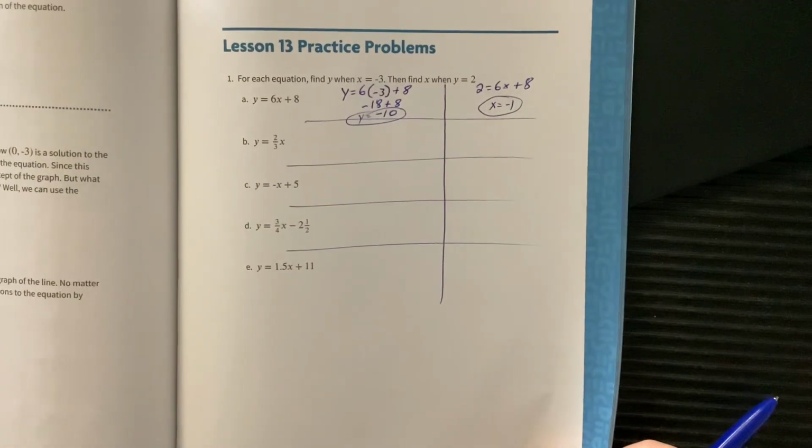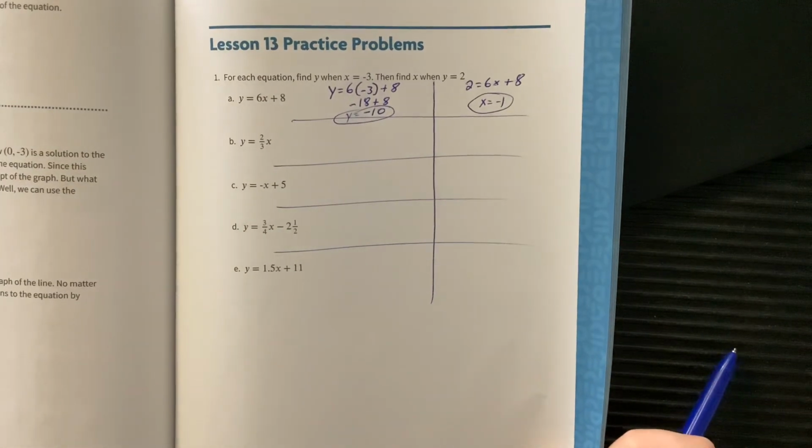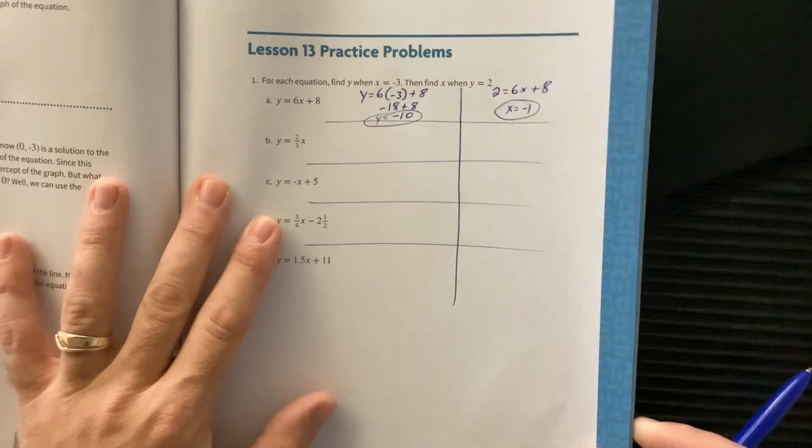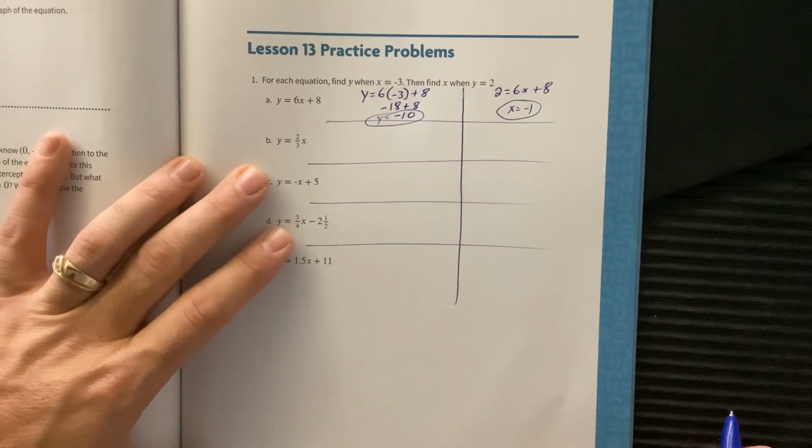Lesson 13 homework. We did the first one together. Those of you that don't have it done, make sure your books are closed and you show it to me to get credit for it in the future here.